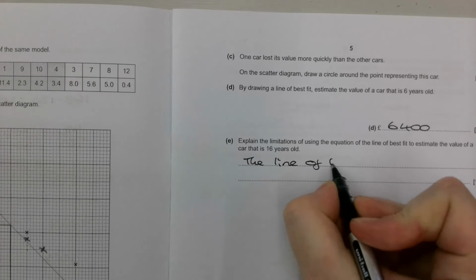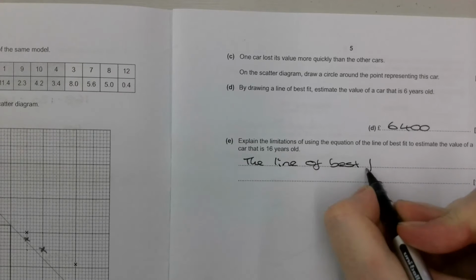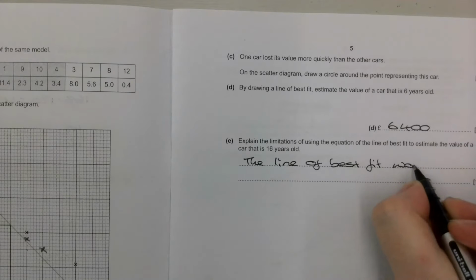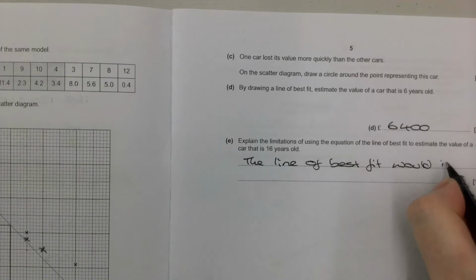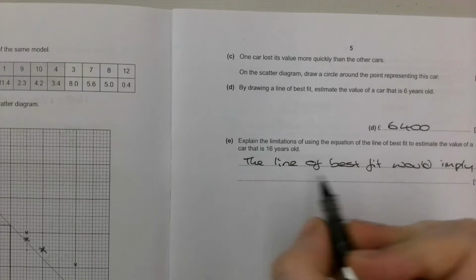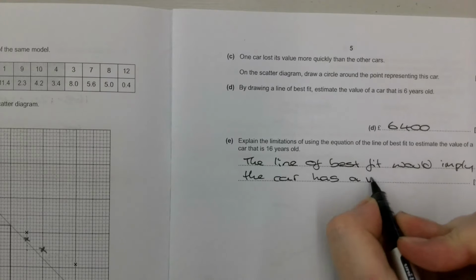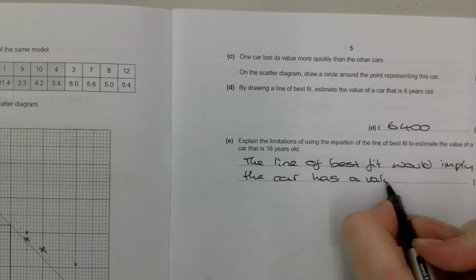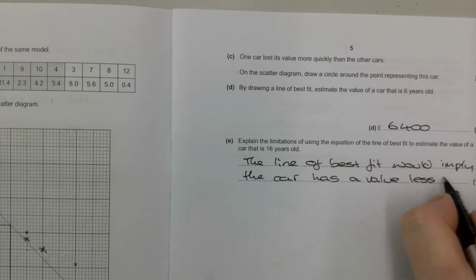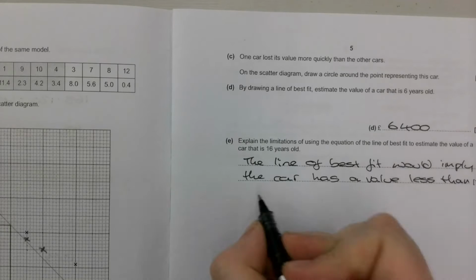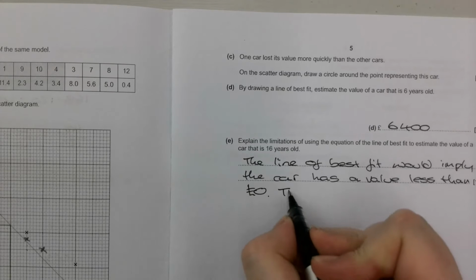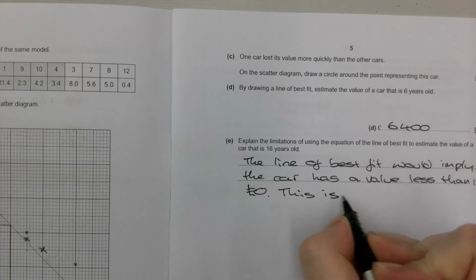The line of best fit would imply the car has a value less than £0, and this is not possible.